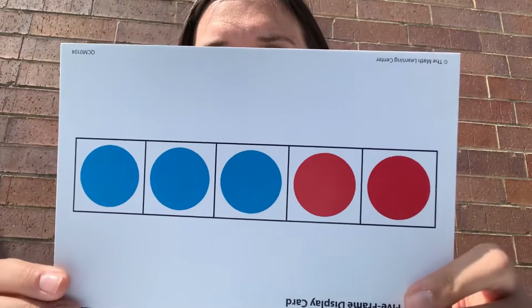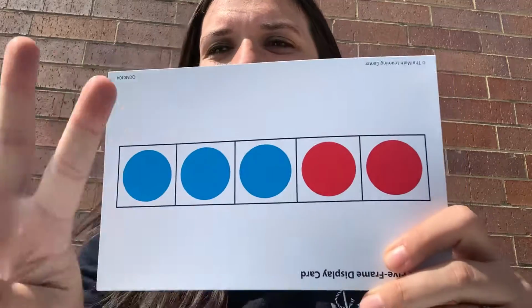So red on your right hand, blue on your left. Let's check our answer. Now we should have 2 on our right hand, and we should have 3 on our left hand. All right, here comes the last one.